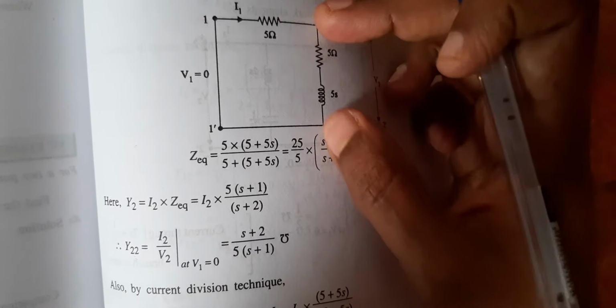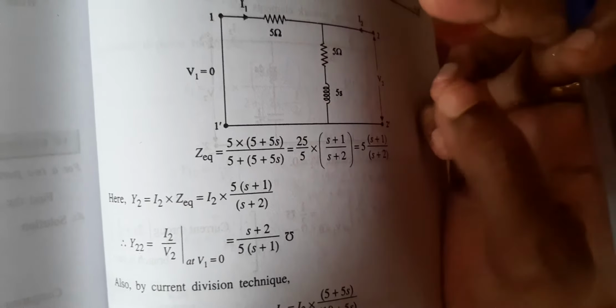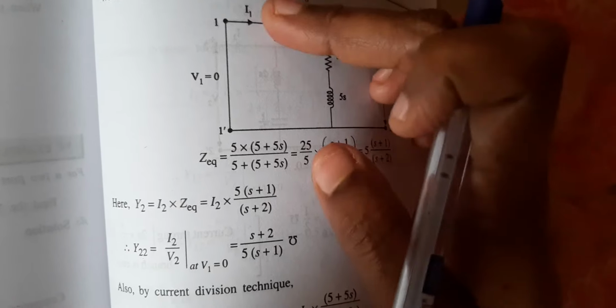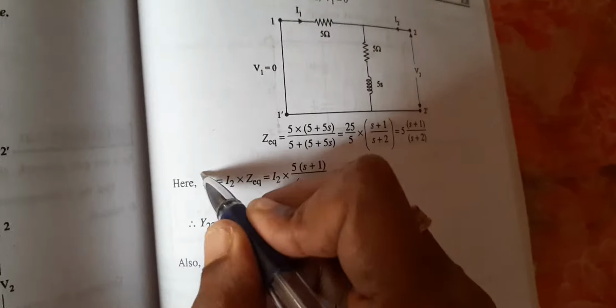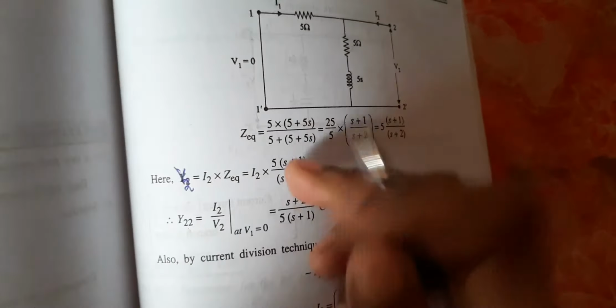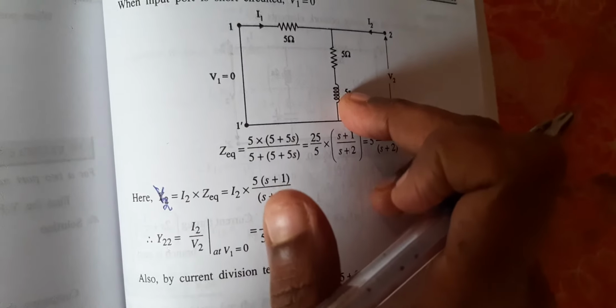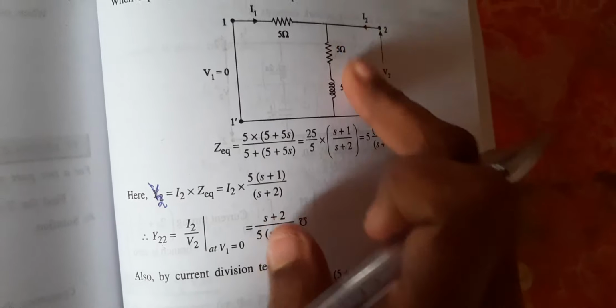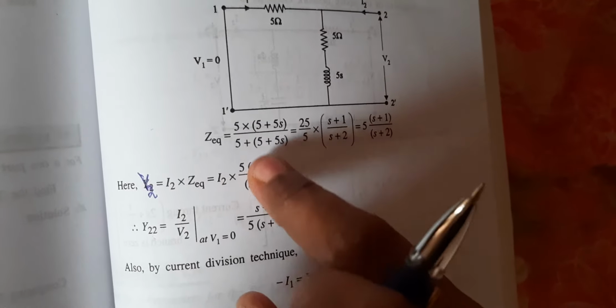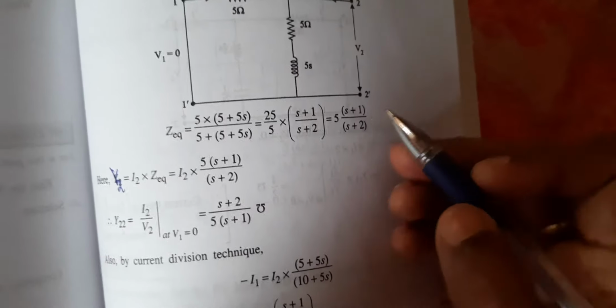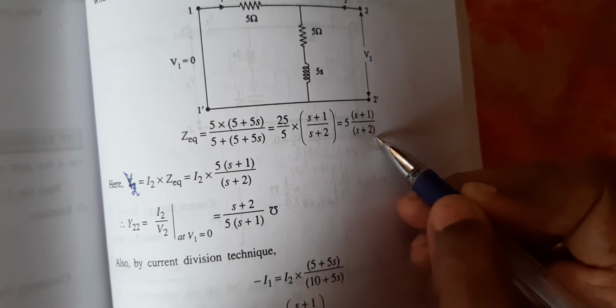So V1 is 0. V2. What is V2? V2 is the voltage across this resistor. That is I2 into the total resistance value. So V2 is I2 into the total resistance value. Total resistance value, these two are parallel. Okay, so that is 5 into 5 plus 5s divided by 5 plus 5 plus 5s. The answer is 5 into s plus 1 divided by s plus 2.